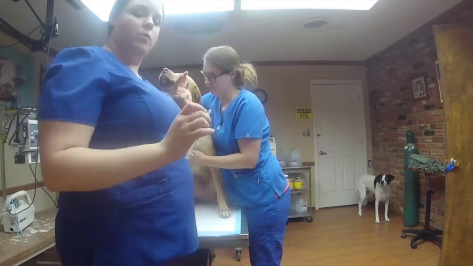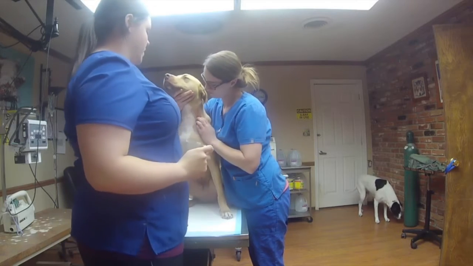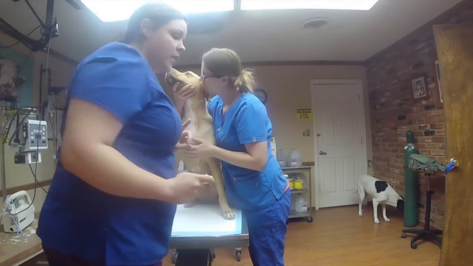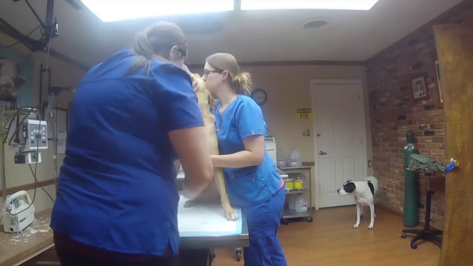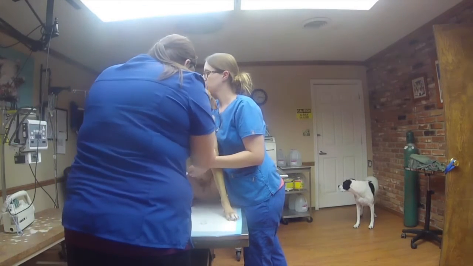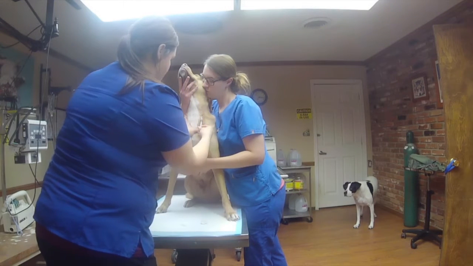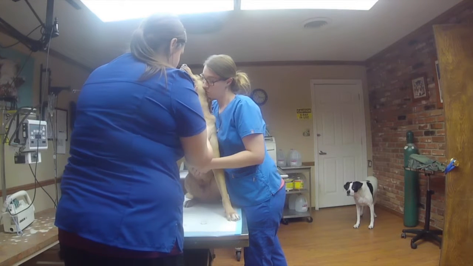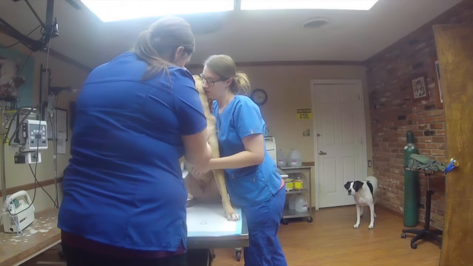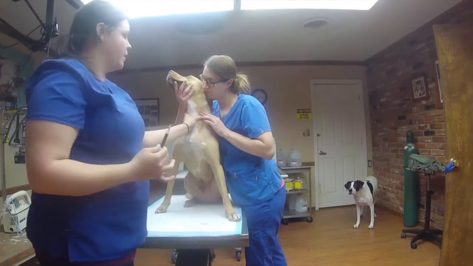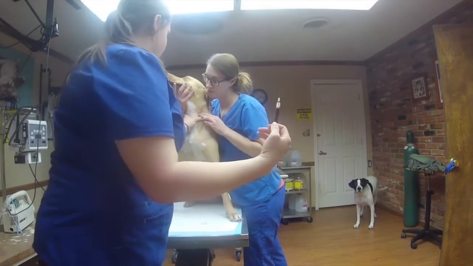I am here with my preceptor, Jessica, and I'm going to draw from the jugular vein of a canine. I'm going to make sure that the needle is beveled up. Then you want to apply a little bit of pressure to make sure that he does not continue bleeding afterwards. And that's how you draw from the jugular vein.